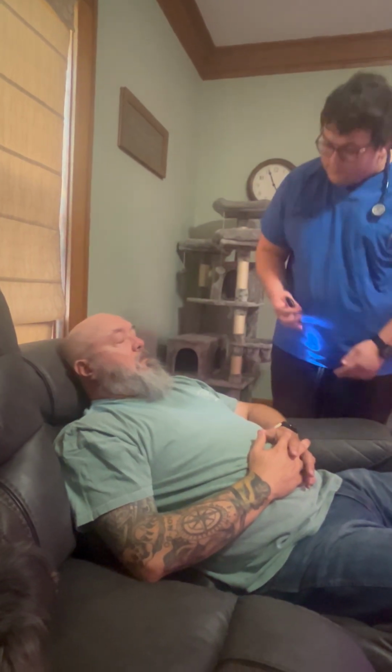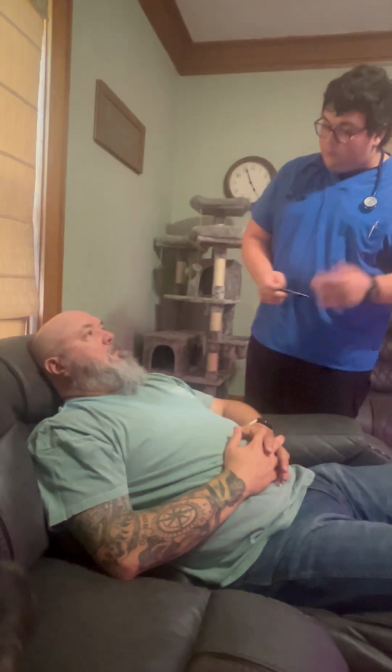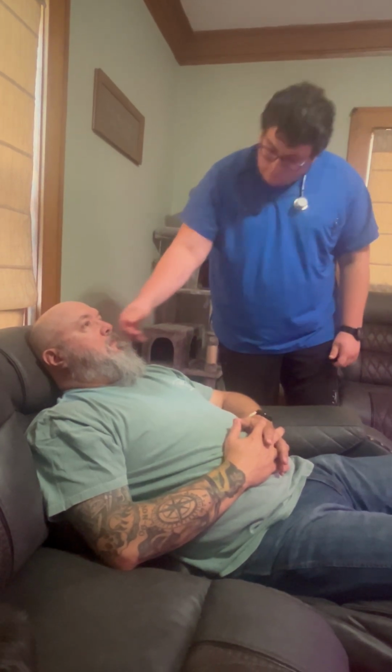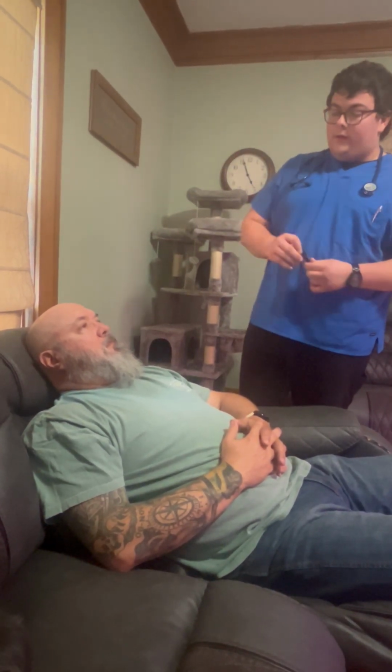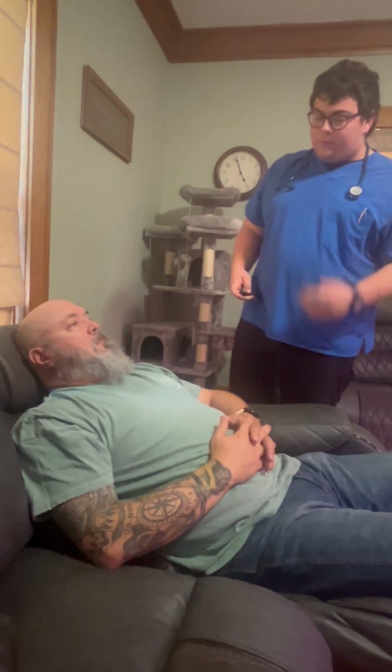Next, I move on to his eyes. I check his eyes to see if the pupils are equal, round, and reactive to light. I check his conjunctiva to see if it's pink. I check his sclera to see if it's white. I ask if he has any problems with his vision or any difficulties recently.